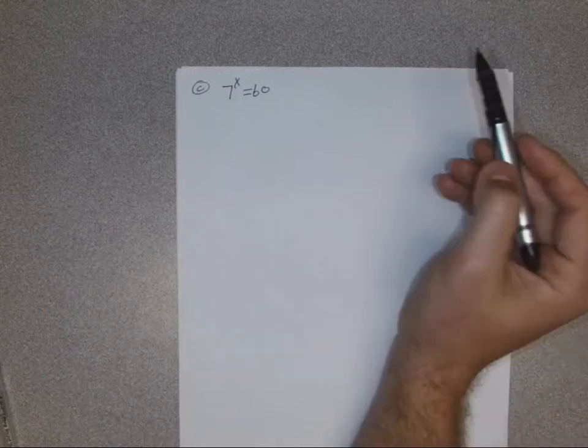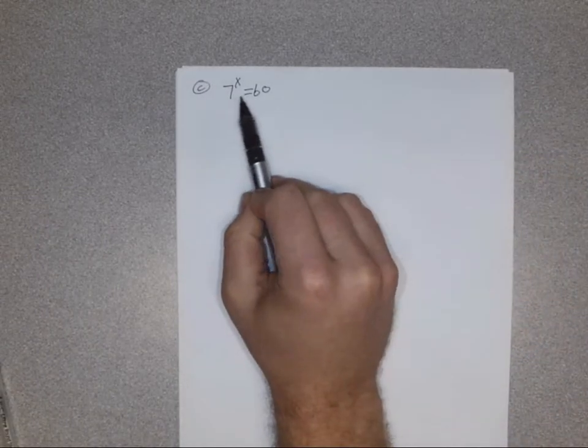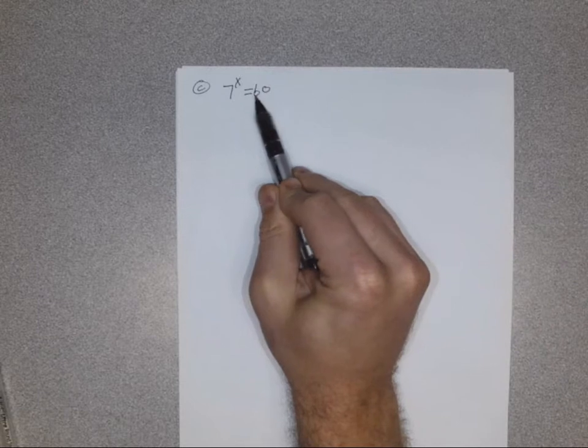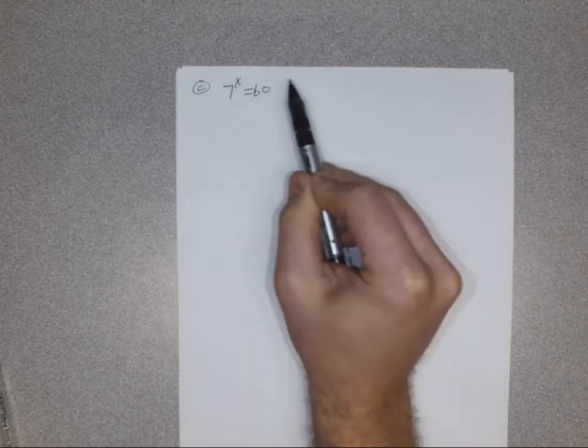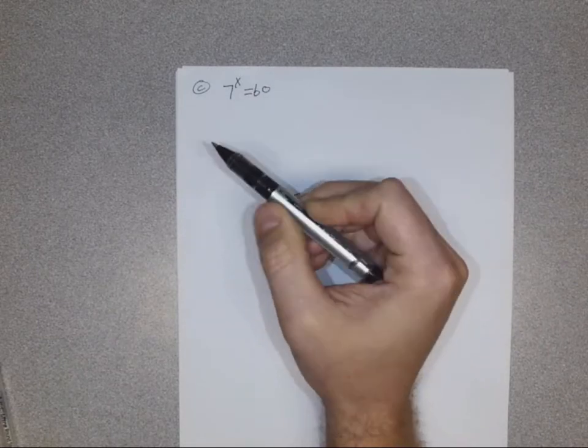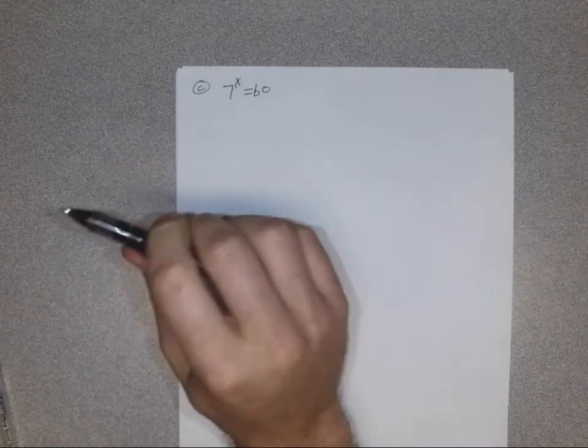So can I make the bases the same here? That's the first thing I always check. Well, is there a way to rewrite this 60 so that it has a base of 7? A base of 7. No, there isn't. So now we have to think of a new way to work or rewrite this problem.